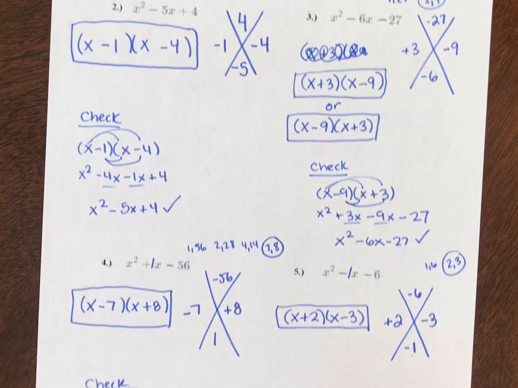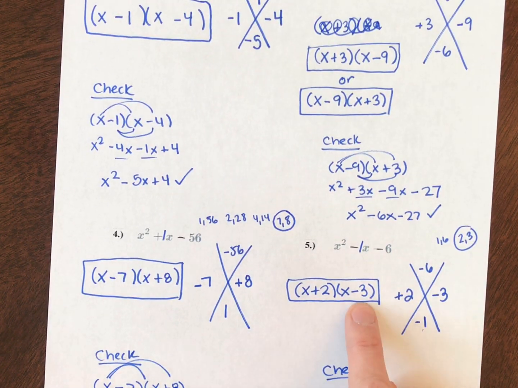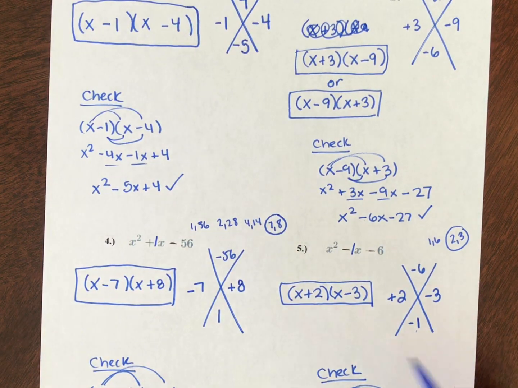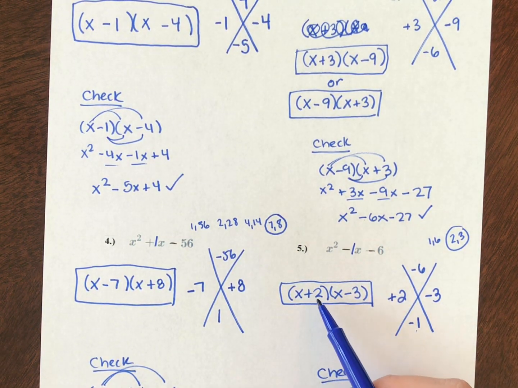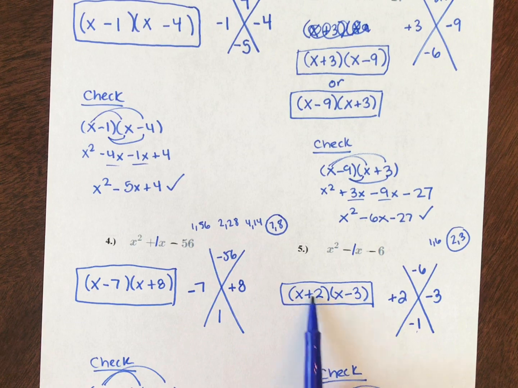Okay, so the biggest mistakes I see with factoring are mixing up your signs. And believe it or not, some people forget to put the x in the factored form. Some people just write like plus 2 minus 3. You want to write it as the variable x plus or minus the number that you are substituting into that expression.